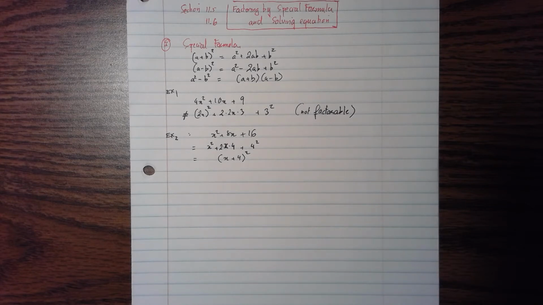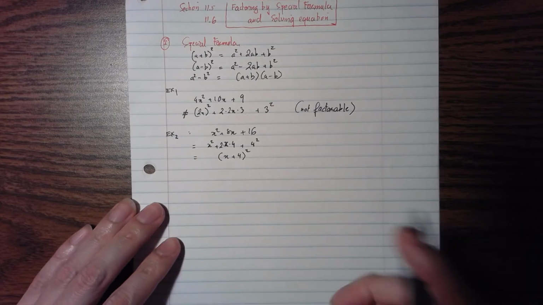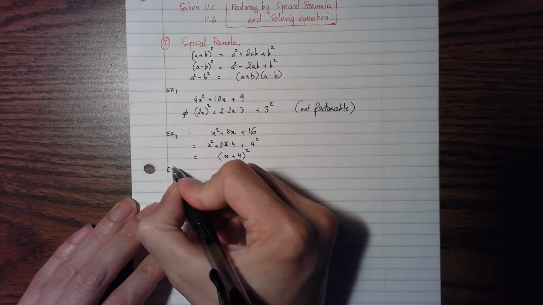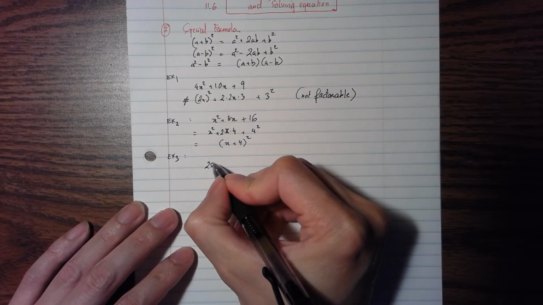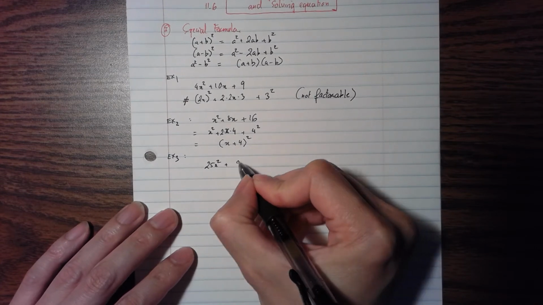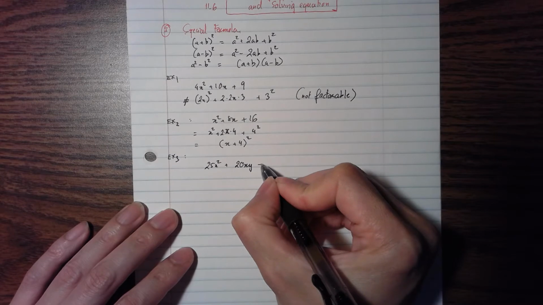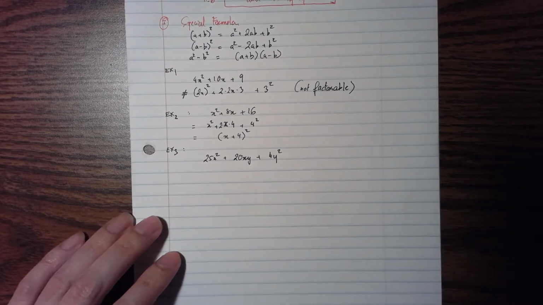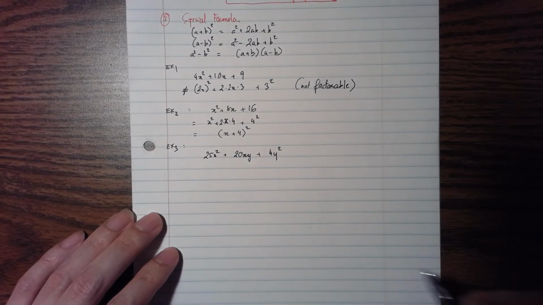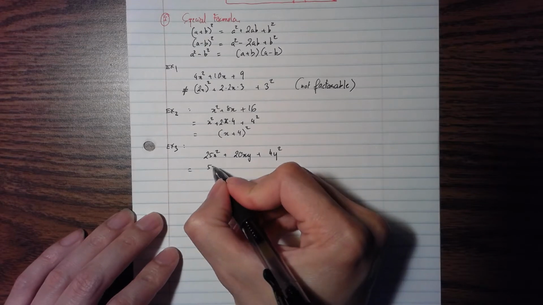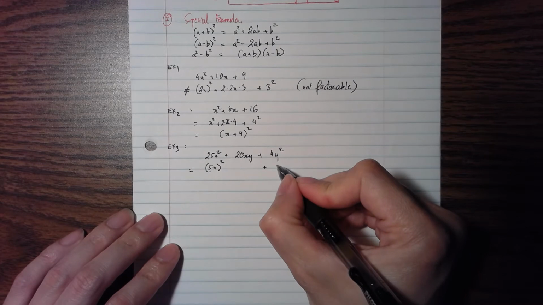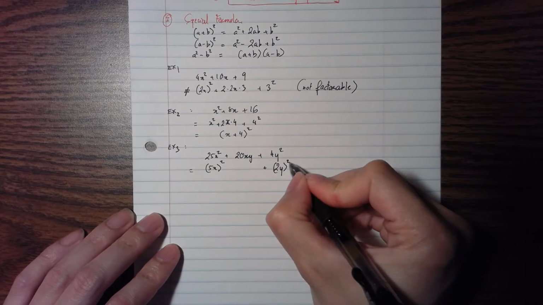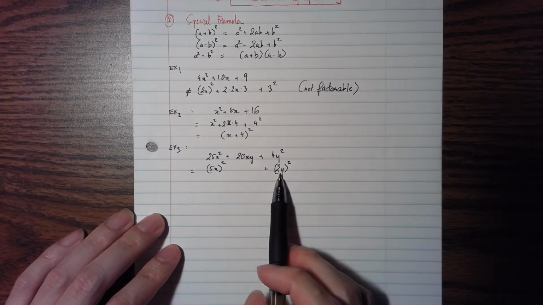Or how about something like this? Example 3. I have 25x squared plus 20xy plus 4y squared. Okay, so 25x squared I can write as (5x) squared, right? And 4y squared I can write as (2y) squared. And this is your a, this is your b.